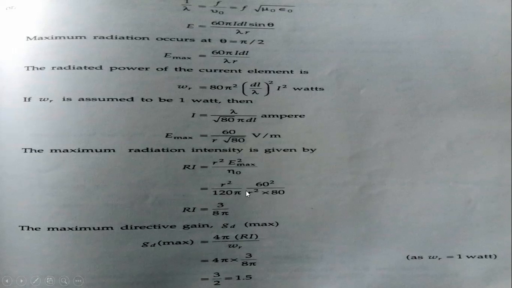What is the remaining part here? How did we get this 1 over 8π? That is eta. We know very well the value of eta. You can substitute either 377 or 120π. So likewise, you can substitute, and you will finally get the radiation intensity. RI equals 3 by 8π, okay, 3 by 8π.